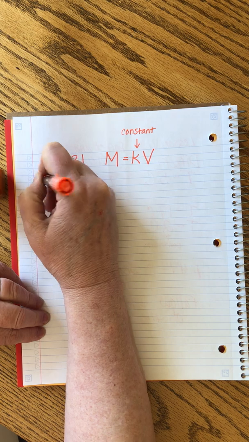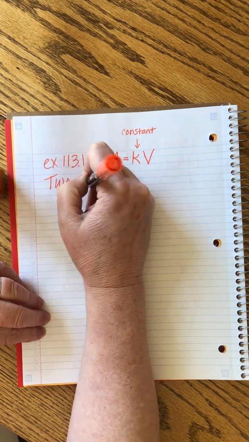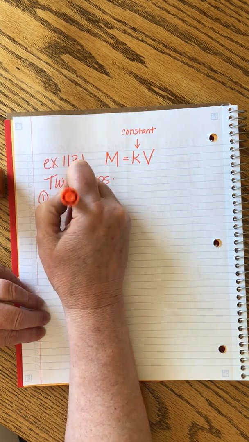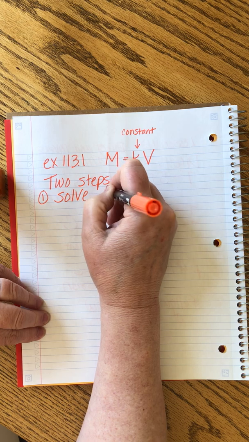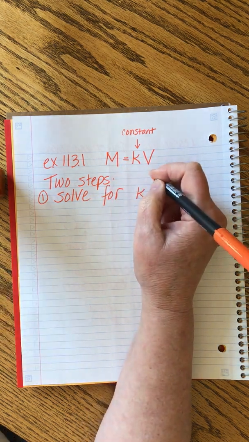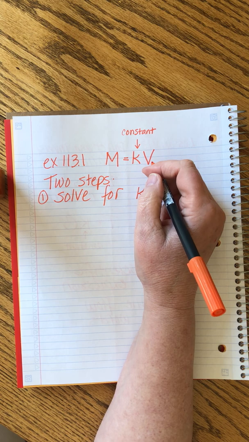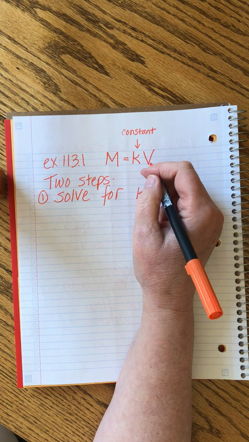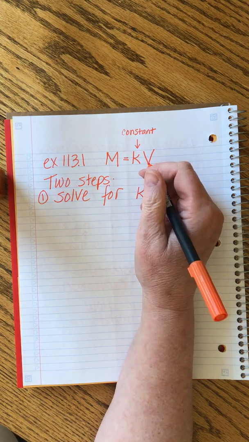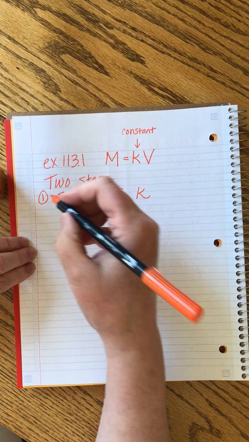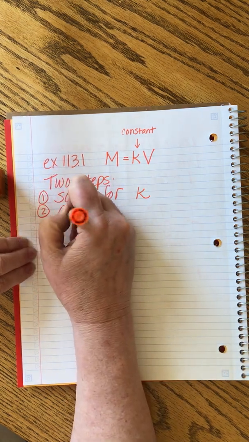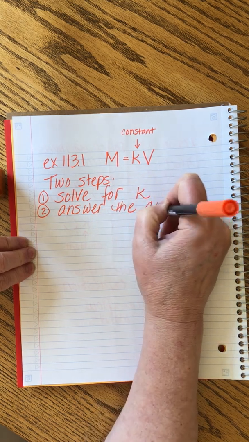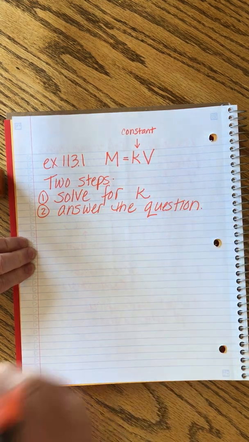Now, there are two steps to these problems, and let me just define those. In the first step, we're going to solve for k. We'll find the constant for this particular scenario. We're finding out how many toys the kids in this neighborhood throw on the floor. Then we'll use that constant with another set of information to answer the question, and that's part 2. Okay, so those are our steps. They'll always be the same.